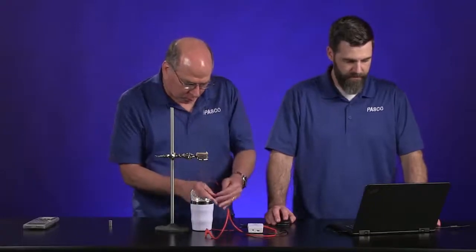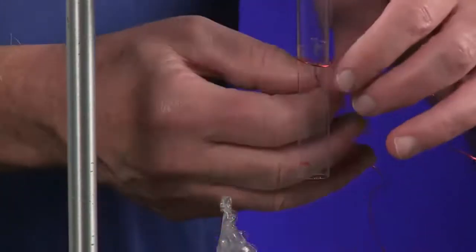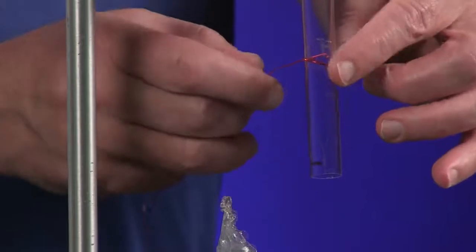So now let's double the loops, and you want to make sure that you turn it in the same direction as the first loop.